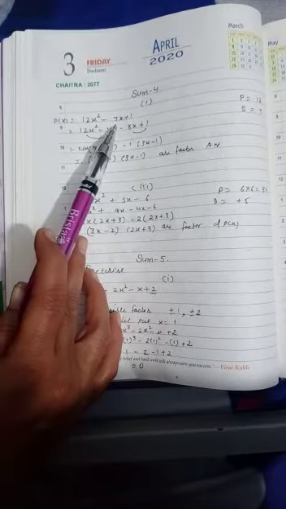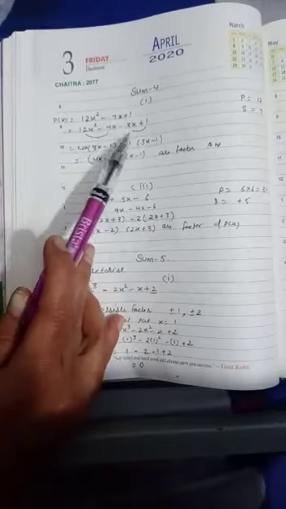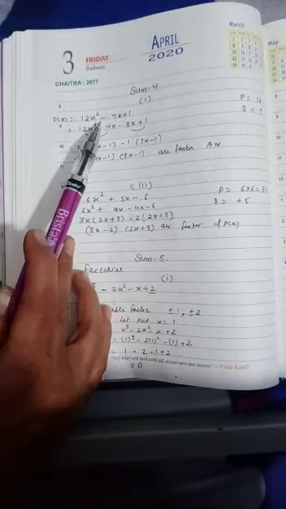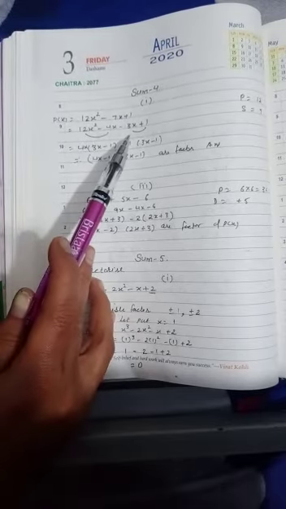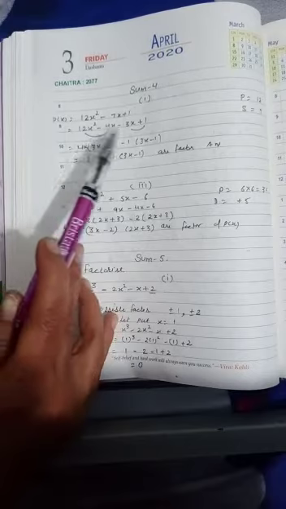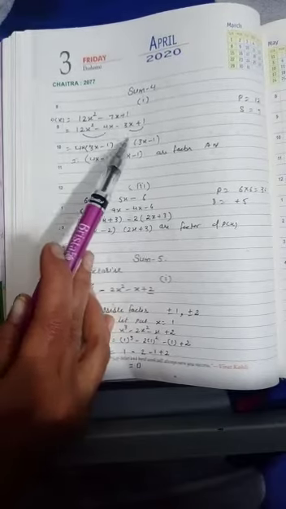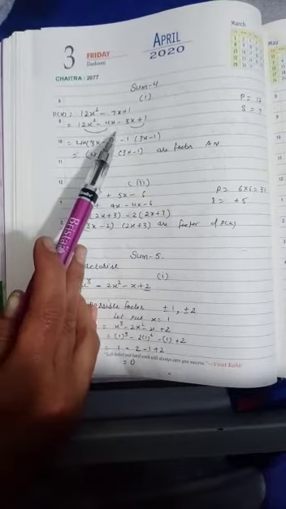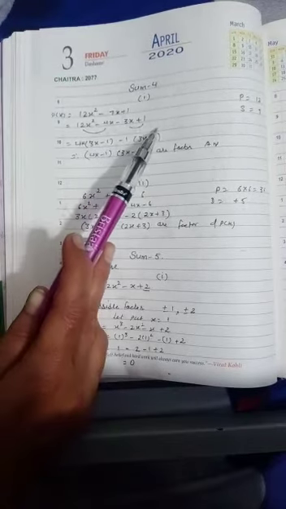sign, because in the middle a minus sign is there and the last sign is plus. If the last sign is plus, you have to give both the same sign. If in the center minus is there, you will give both as minus. If in the center it is plus, you will give both as plus. I think that is clear. Now it will become 12x square minus 4x minus 3x plus 1.